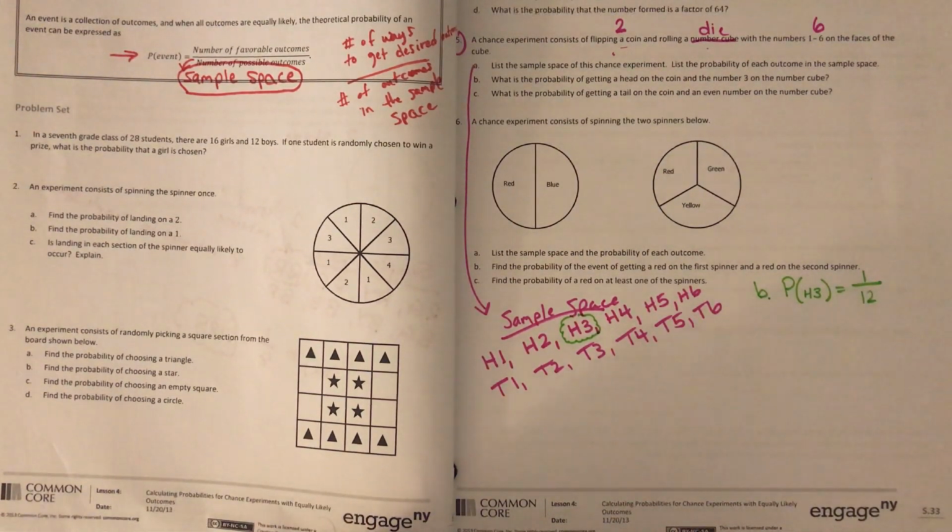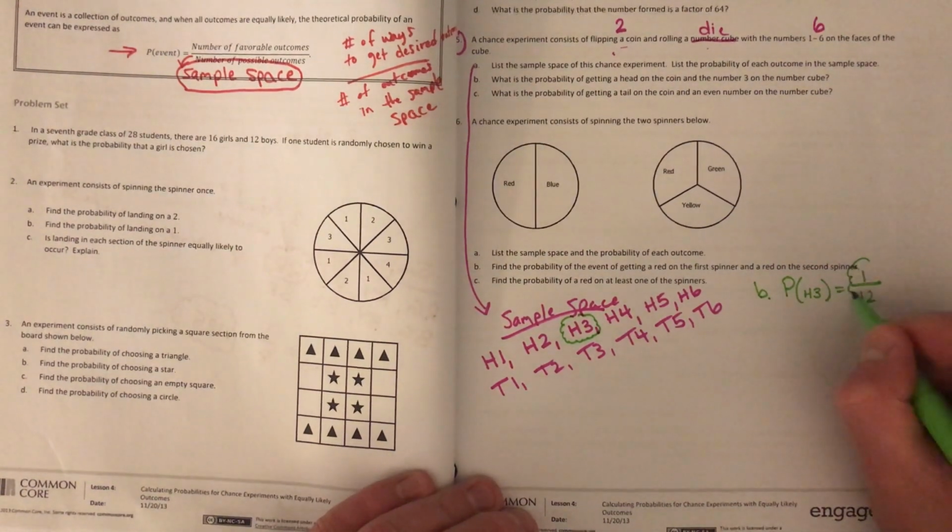I don't know off the top of my head what a 12th is. I want to say it's like 0.085 or whatever, but we'll just leave our answer as a fraction this time. That's fine.